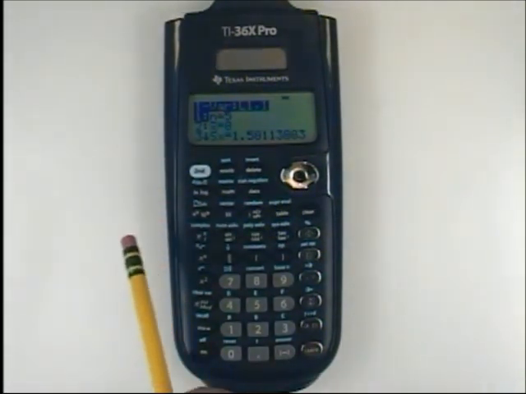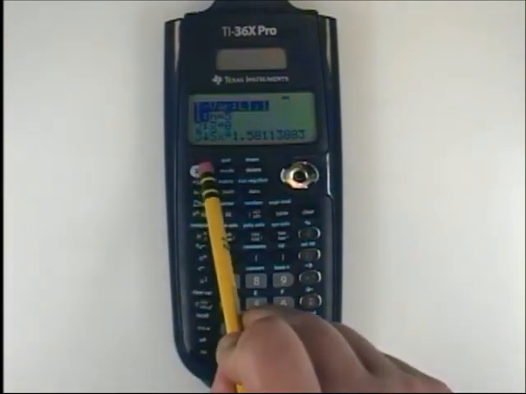To exit this, to get back to the original window, we want to hit second quit.